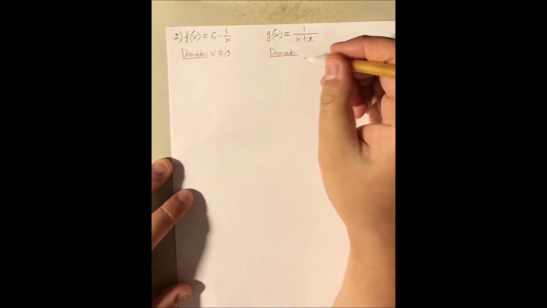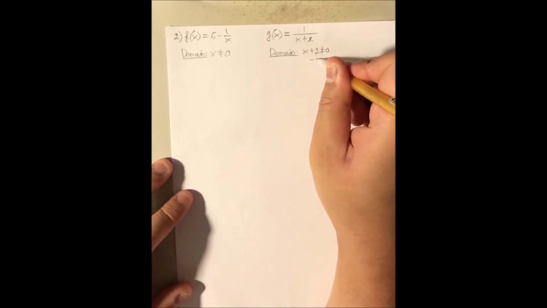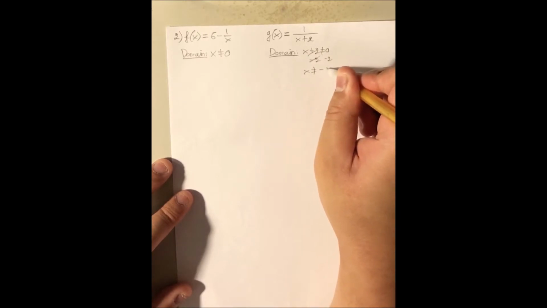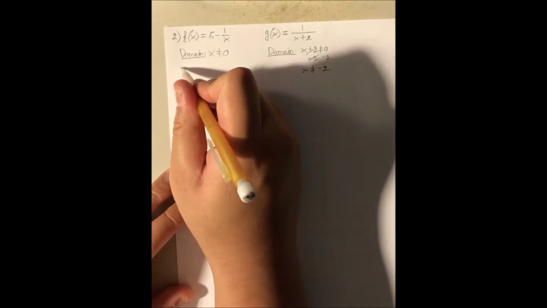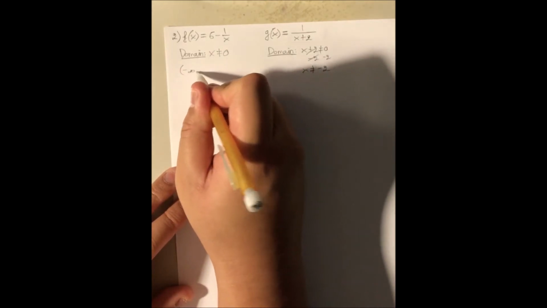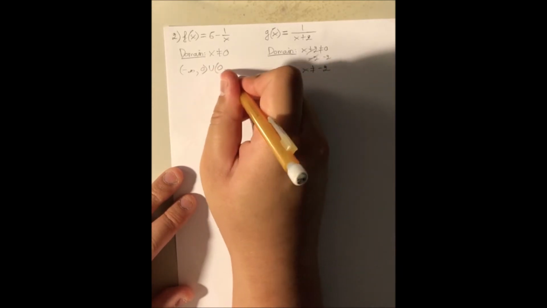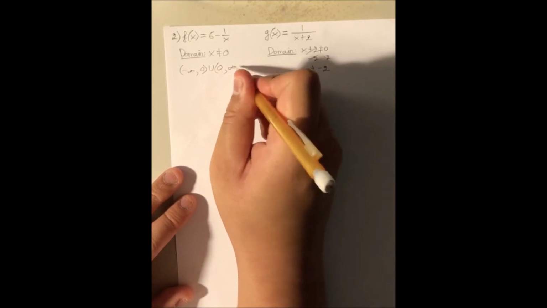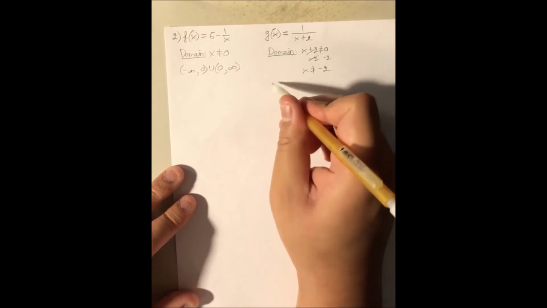And the domain of this function is x plus 2 cannot be equal to 0. Solving for x, we have x cannot be equal to -2. And the interval notation for this one is going to be from -infinity all the way to excluding 0, which is an open interval. And then from excluding 0 all the way to infinity, which is another open interval. And the same thing can be said for this one.